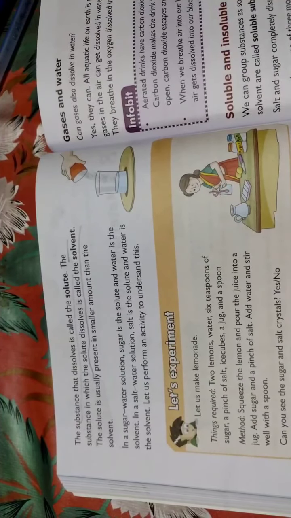That means we have added sugar into water. Where we have added sugar, is it the water, is it the milk, is it the Rasna or any other thing? We have added sugar in water. So water is your solvent.